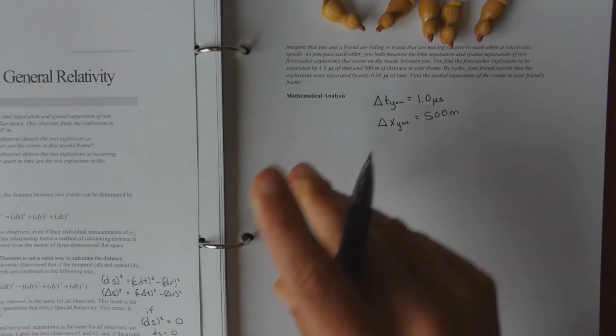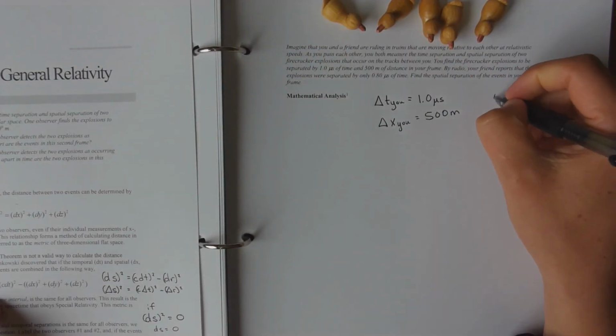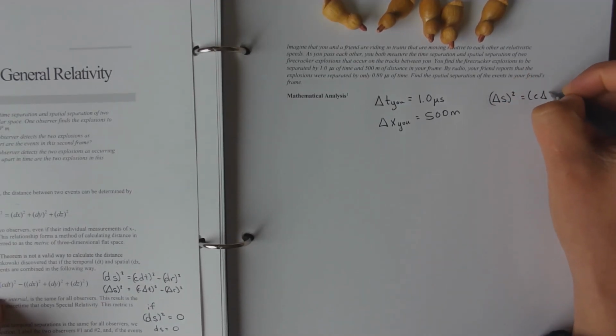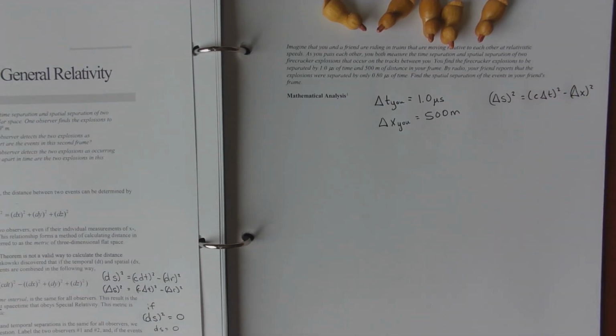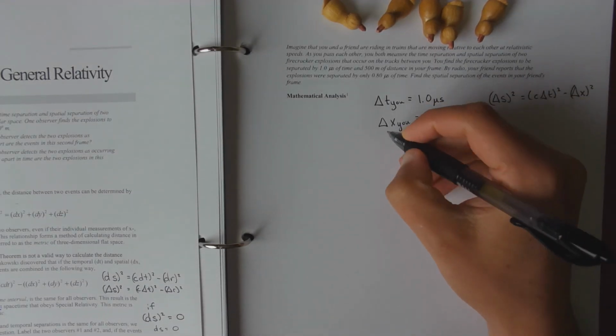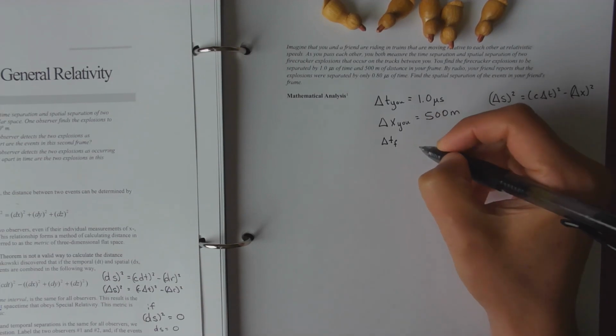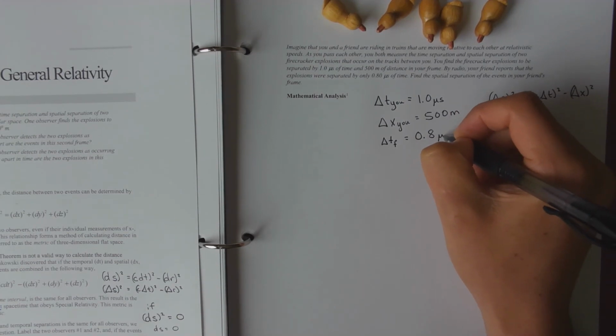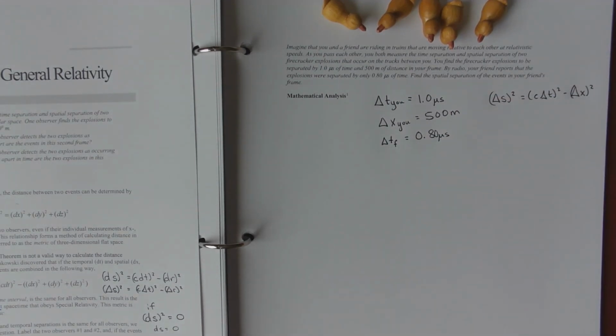I'm going to call it delta x, and then I'm going to say delta y and delta z are equal to 0, so our metric just becomes delta s squared is equal to c dt squared minus delta x squared. This is true for you, and it's also true for your friend. For your friend, delta t is equal to 0.8 microseconds.